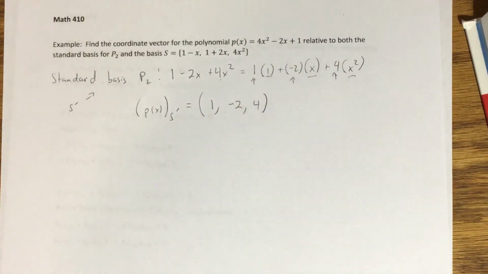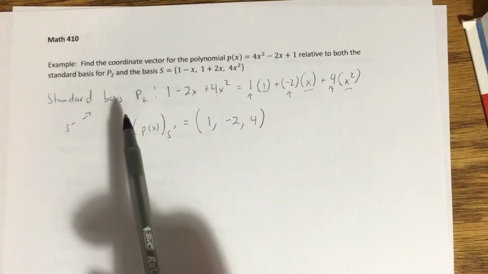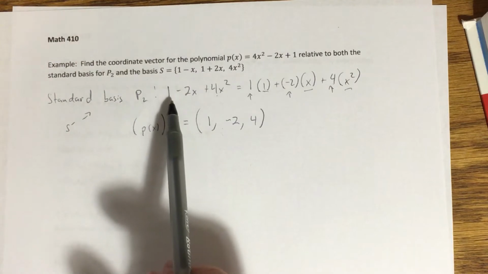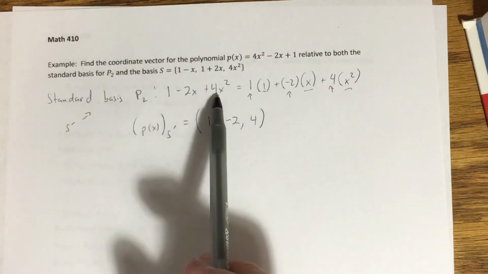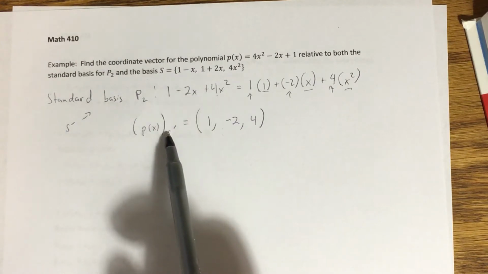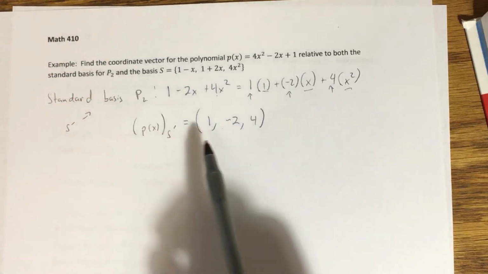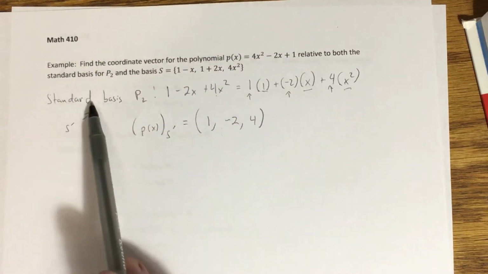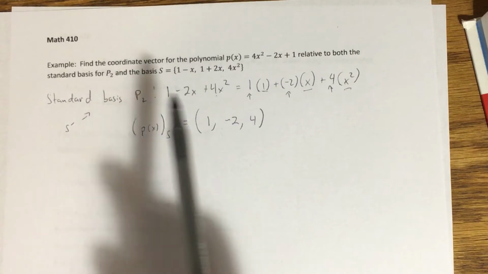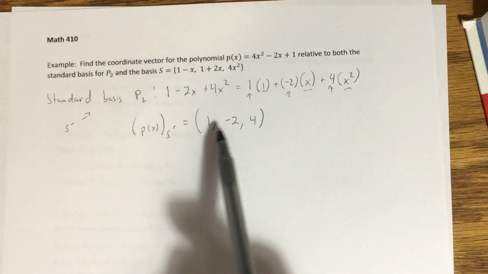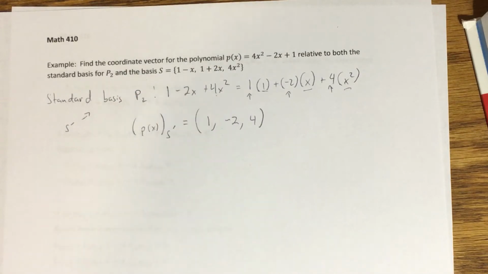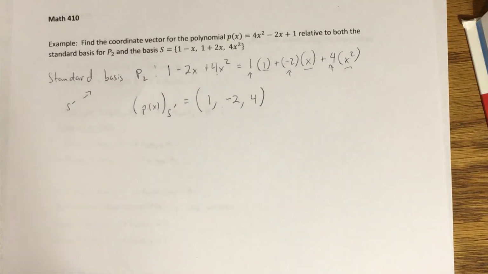Okay, so now for this second part of this example, like we showed in the last video towards the end there, finding the representation of this vector as a coordinate vector relative to S prime, our standard basis, is very straightforward, as it always is anytime we're working with a standard basis. In this case, the coordinate vector literally just looks like the coefficients of this polynomial. But again, if we choose a different basis, that can look drastically different.